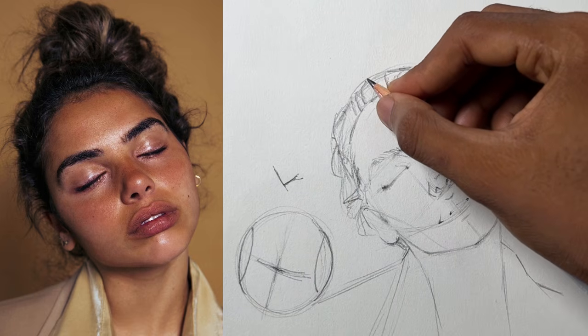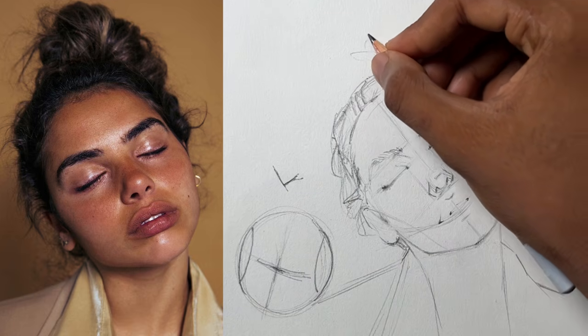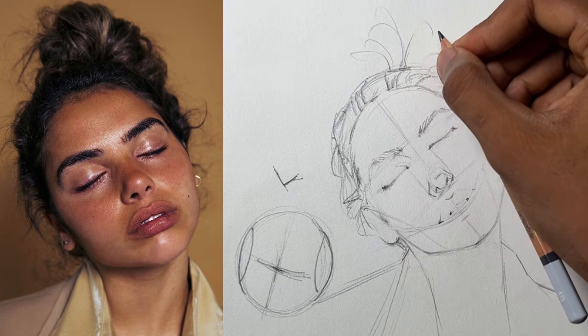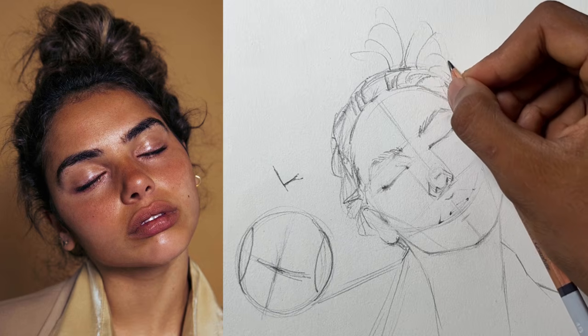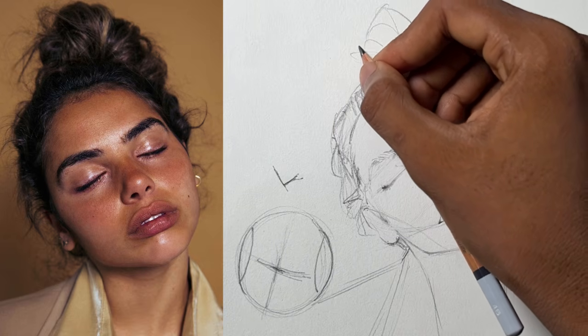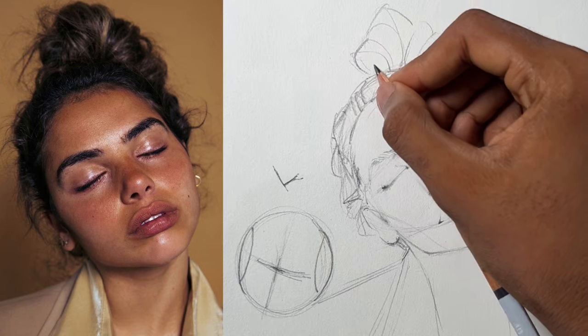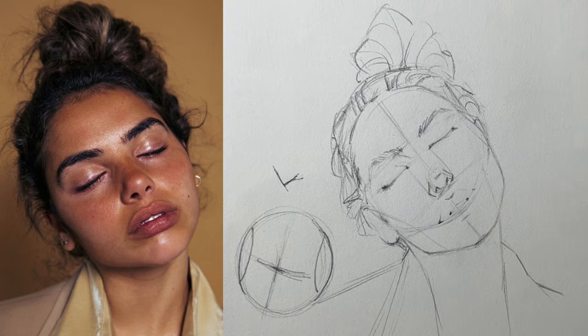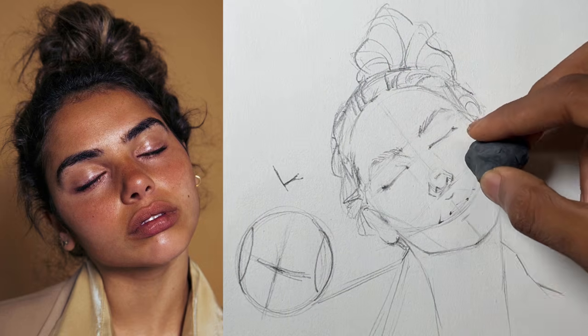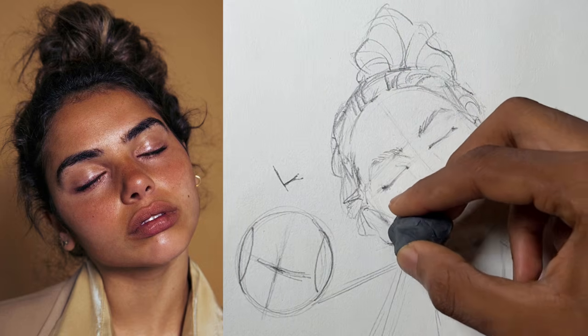So let's add this big shape. All right. So we're gonna erase some lines again. Just like this.